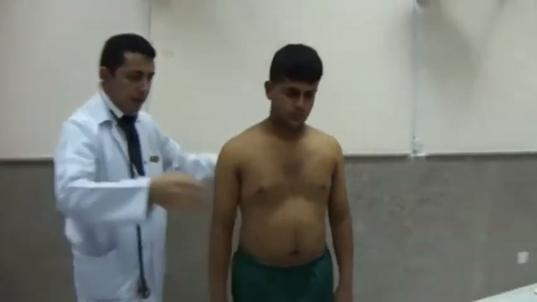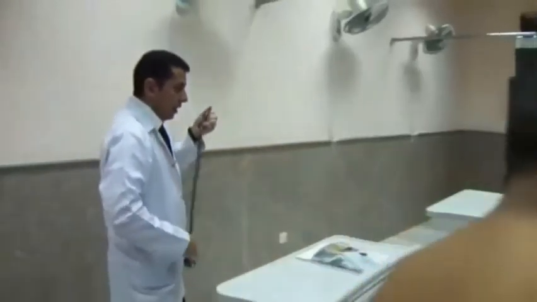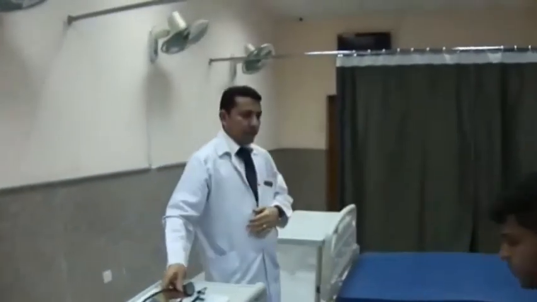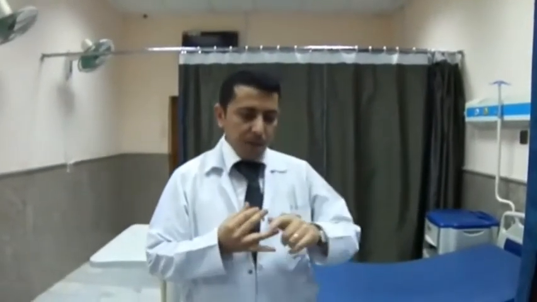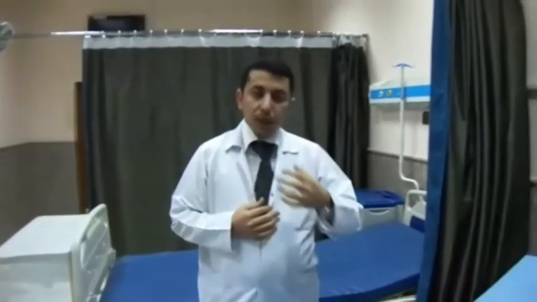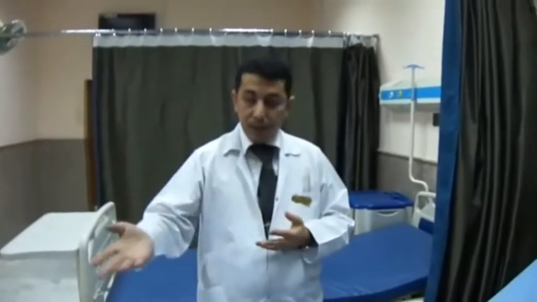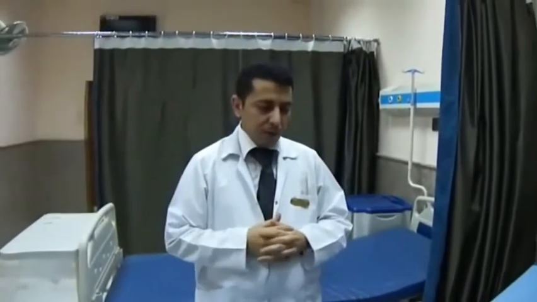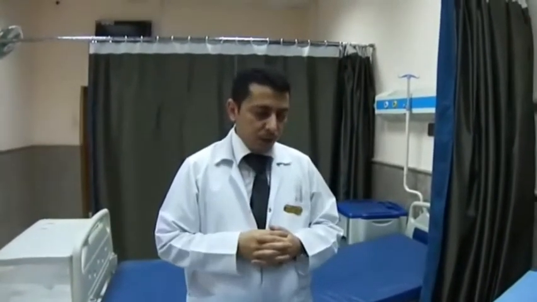Okay, while I performed this maneuver, we have the mitral valve prolapse murmur and the murmur of hypertrophic cardiomyopathy. Both these murmurs increase with the Valsalva maneuver and increase with standing from squatting posture, while most other murmurs decrease with these two maneuvers.